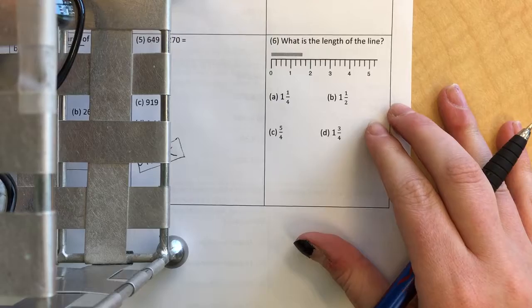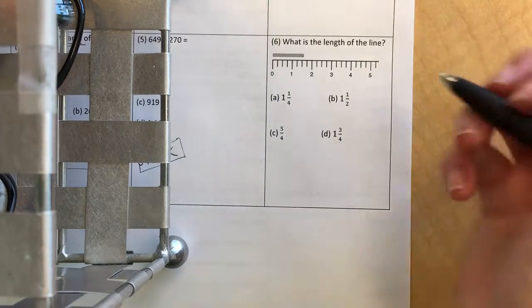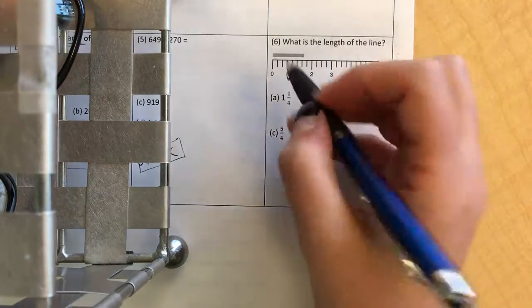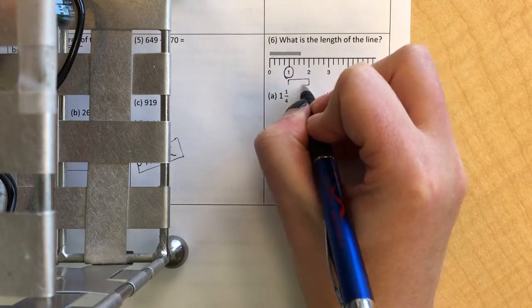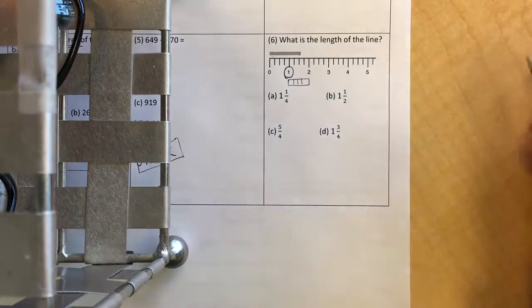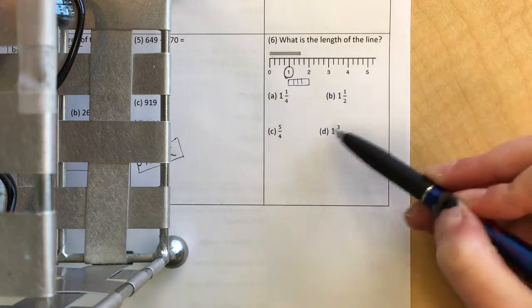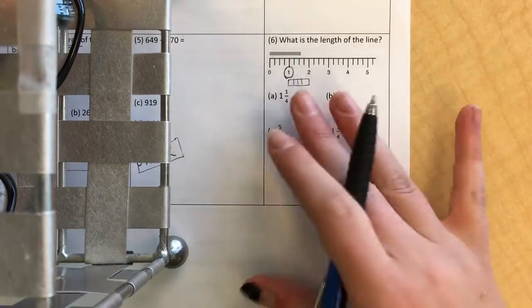For number 6, what is the length of the line? Well, we know that there's certainly one whole because it's going past the whole, and now you need to figure out what the remaining fraction is. I drew the tape diagram here. You can fill that in to help you figure out which fraction is the length of the line.